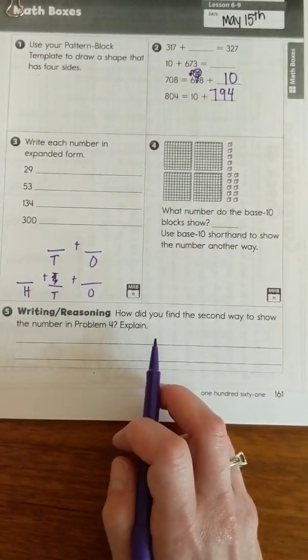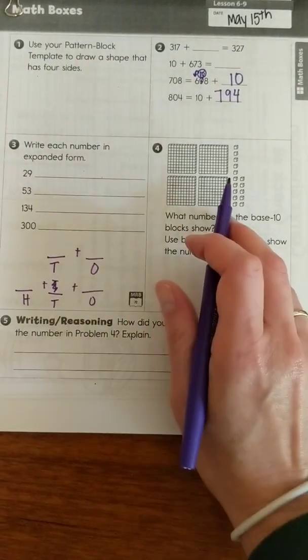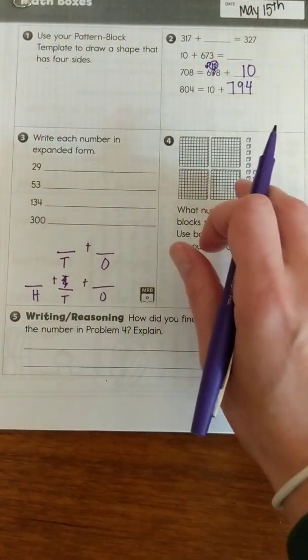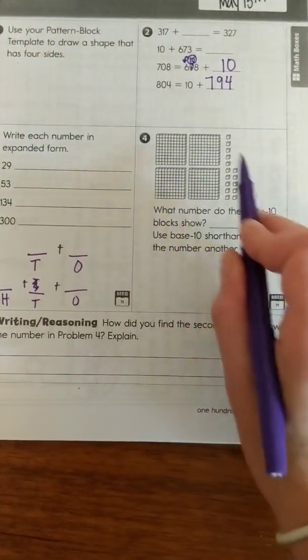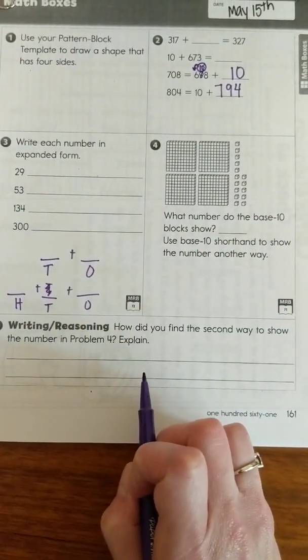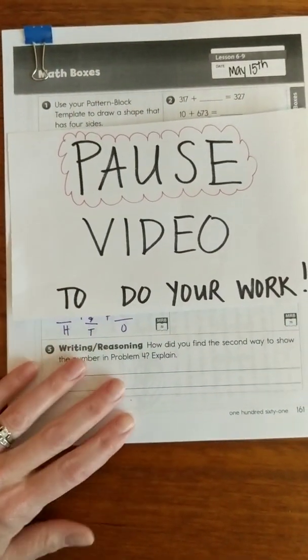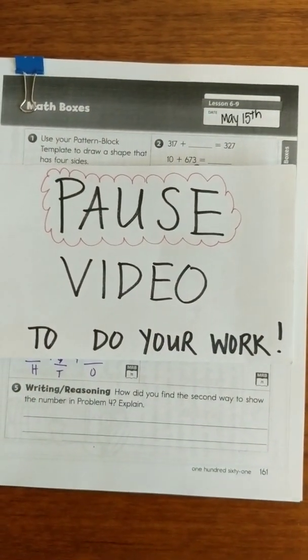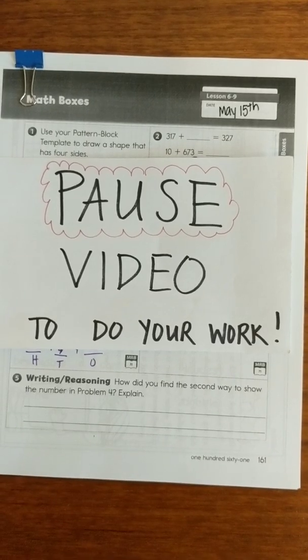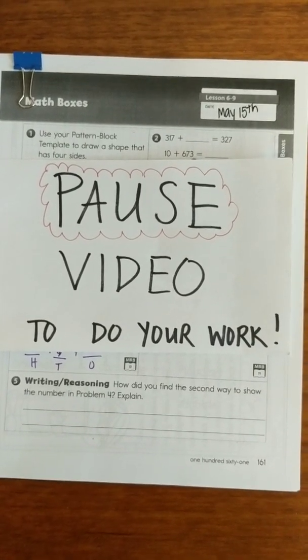And then down here, you can explain, what did you do up here? What did you do to show this number in a different way? Okay, and you can explain that down there. So I'm gonna have you guys go ahead, pause your video to do your work, and when we come back, we'll go over the answers. If there's something you're not sure of, you can just leave it blank and fill it in when we go over it together.